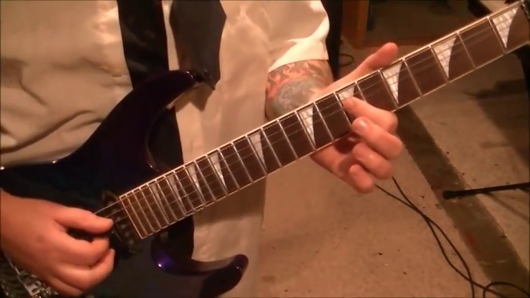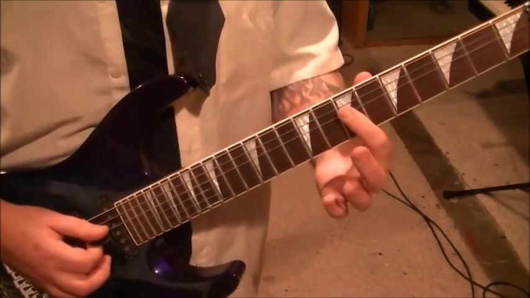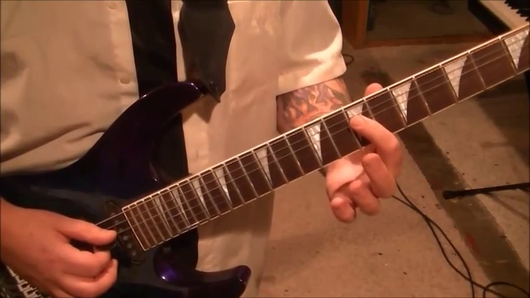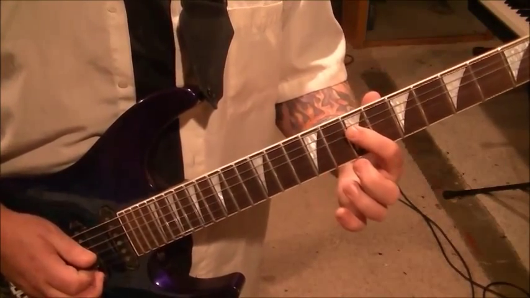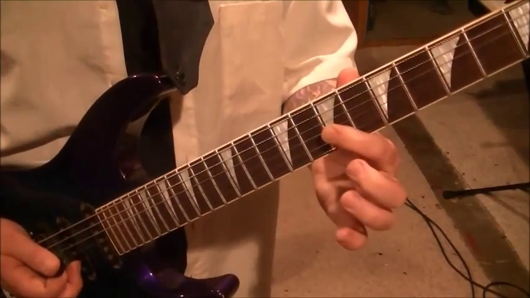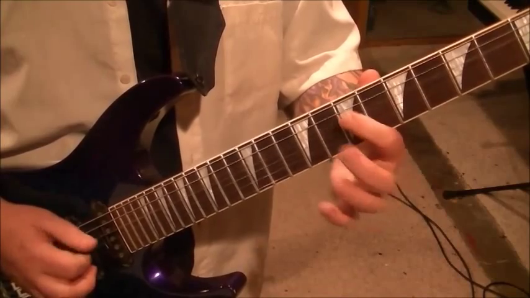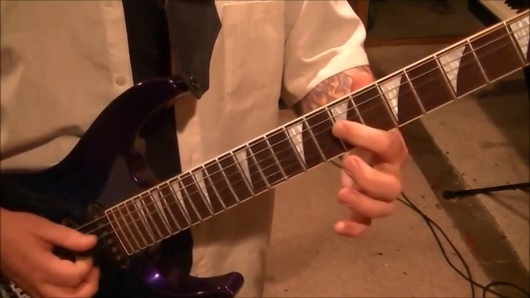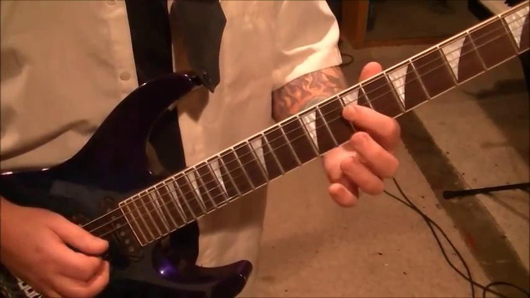7D, pick pull to an open twice. And then pick the 7E or 7D, hammer to 8, pull off to 7, and pull off to open. Grabbing the underneath string so you don't go, right? Listen for clarity in there. You don't want any slop in it. Do it twice.